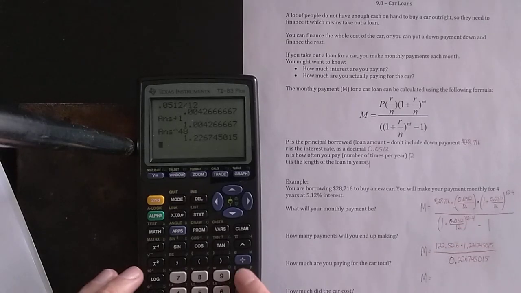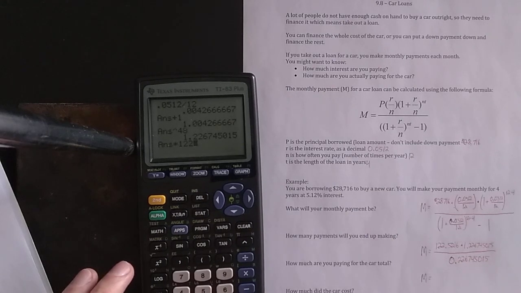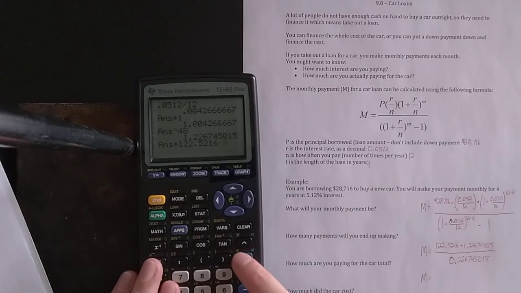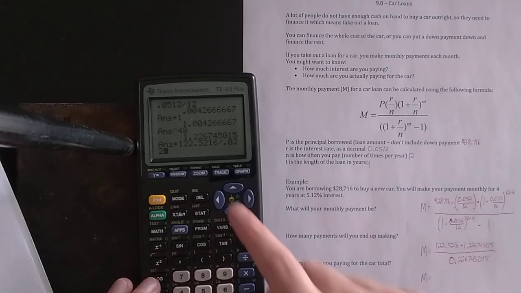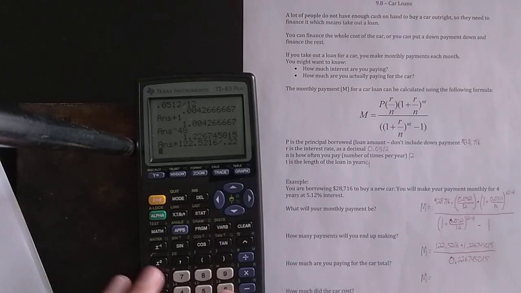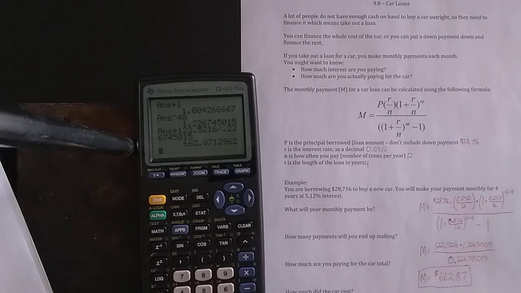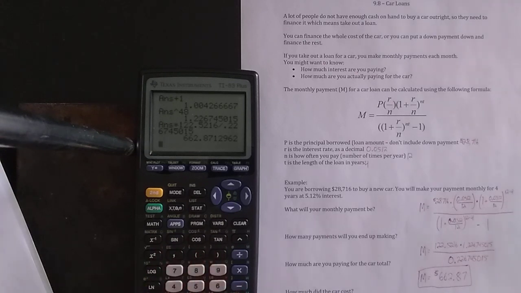And now, finally, multiply the top all together and divide by the bottom. And you end up with a monthly payment of $662.87. A lot of work to go through for that monthly payment. Again, I'll show you how to do this right on the computer.